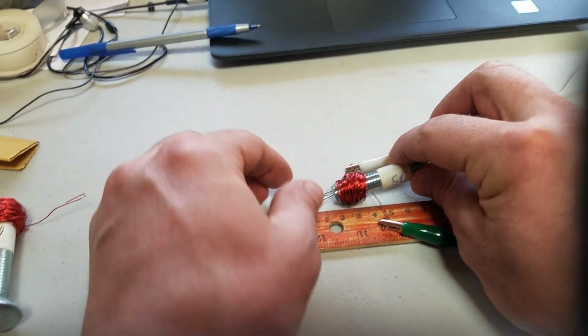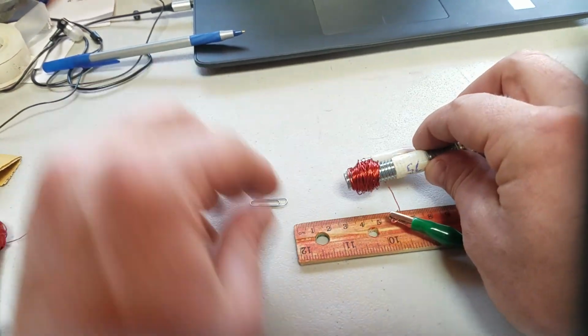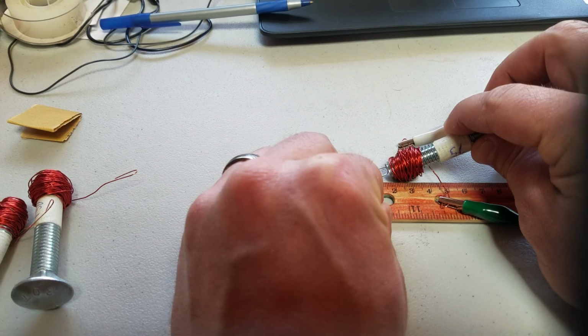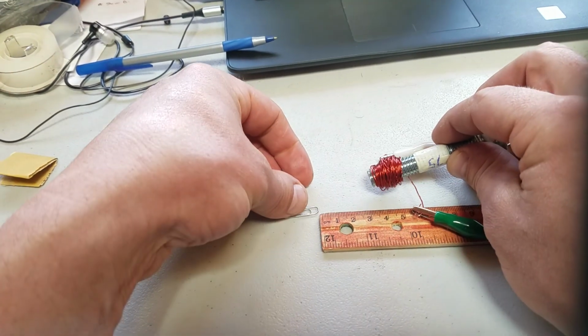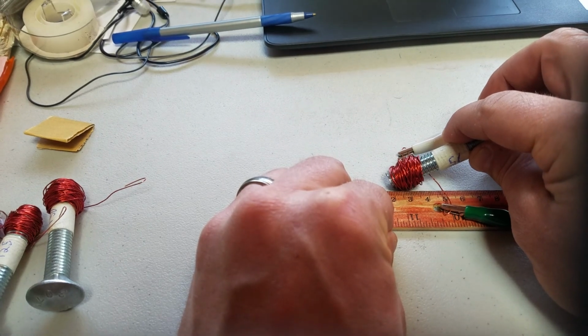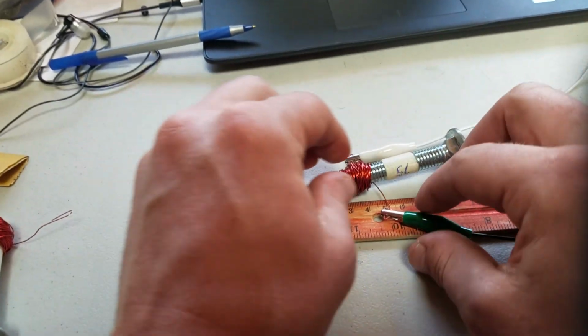So right there is at about 1.8, and just back it up again. About 1.8-ish. This is not an exact science. 1.8-ish. So I'm going to undo that so as not to kill the battery.